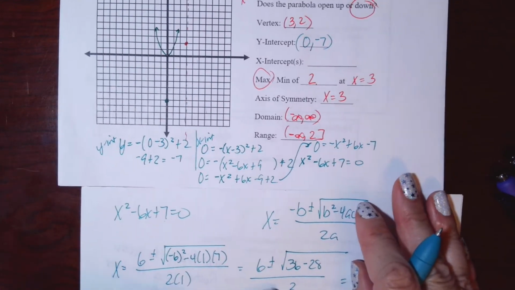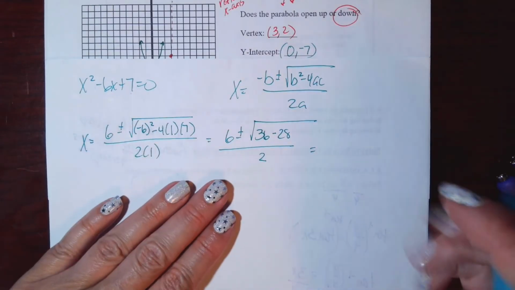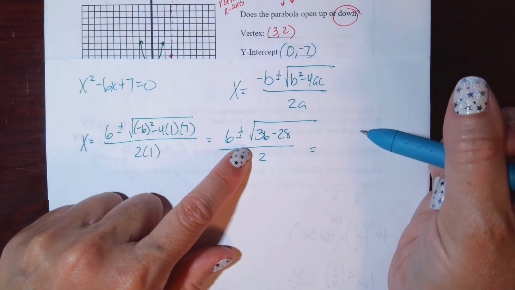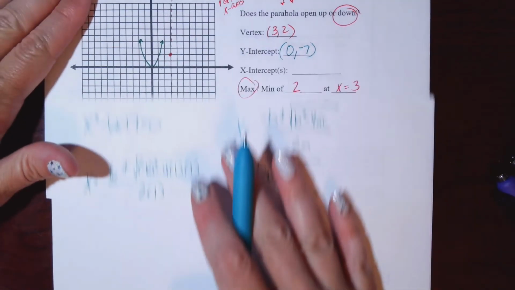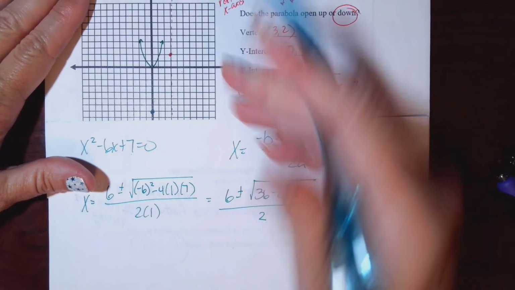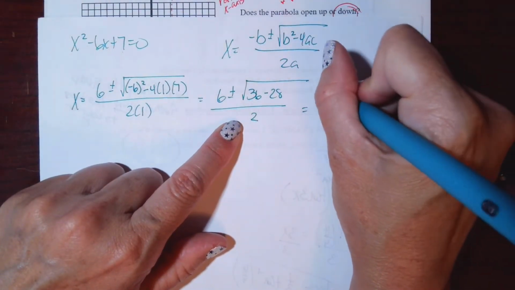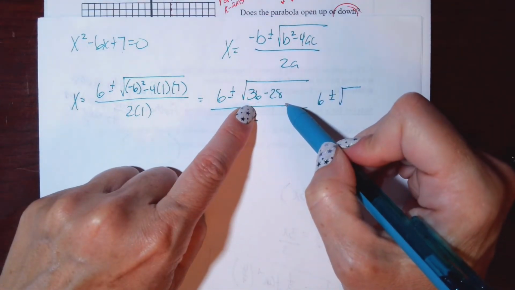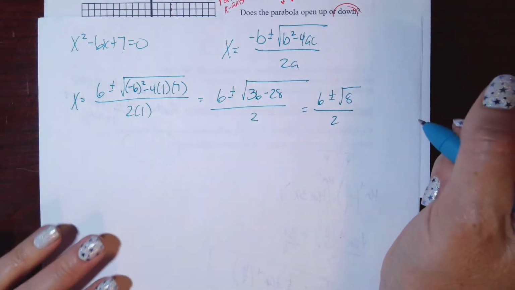Now I knew that this wasn't going to be a pretty integer value because it's not factorable. It's going to be a radical, irrational. I also knew it was going to be real number intercepts because of the shape of the graph. The vertex is up here and it opens downward, so it does actually intersect the x-axis. So I'm expecting two irrational real numbers here, and that's what I'm going to get. 36 minus 28 gives me 8 over 2.